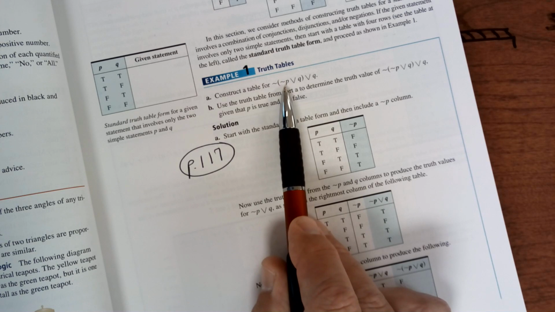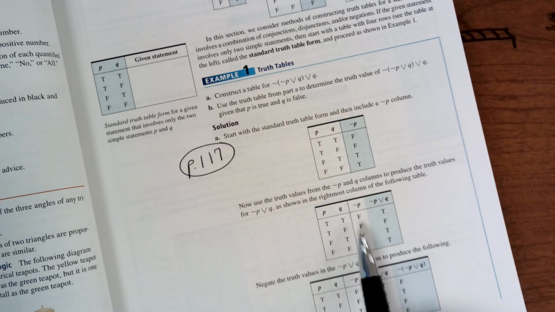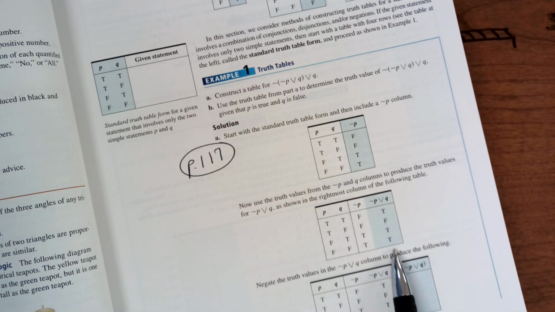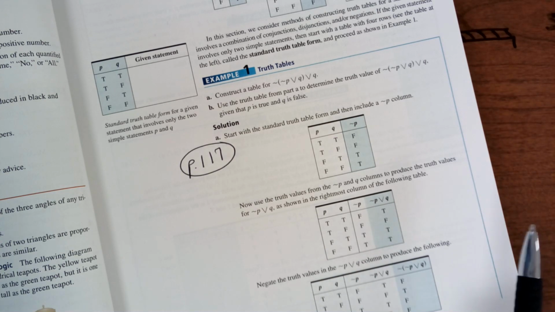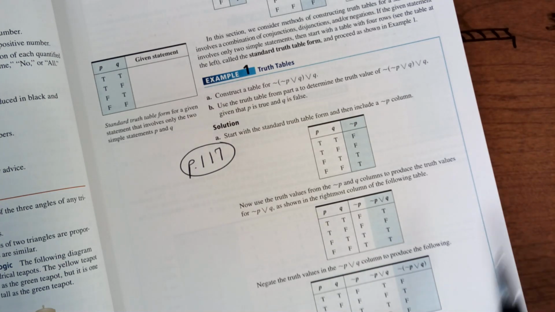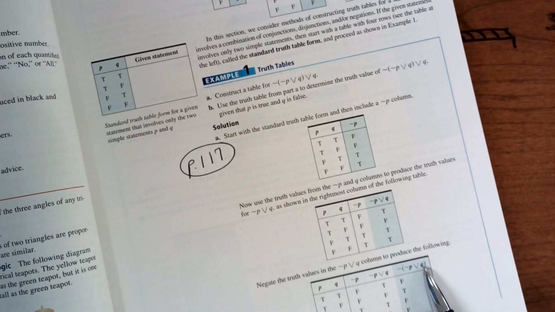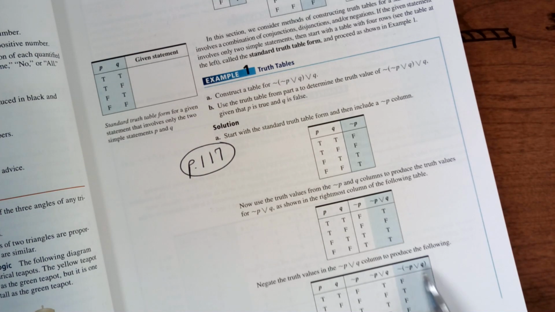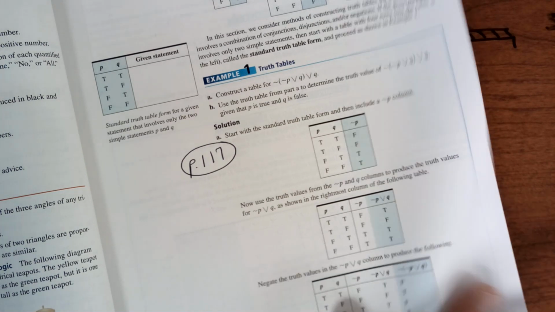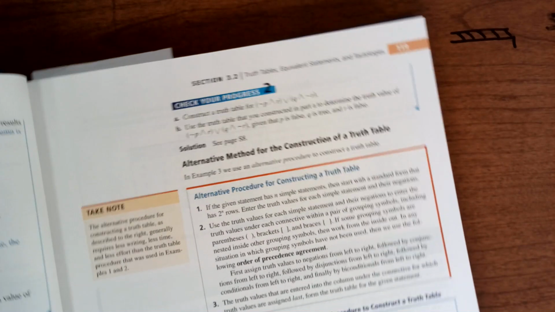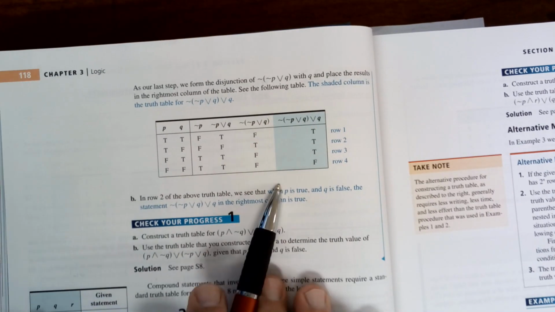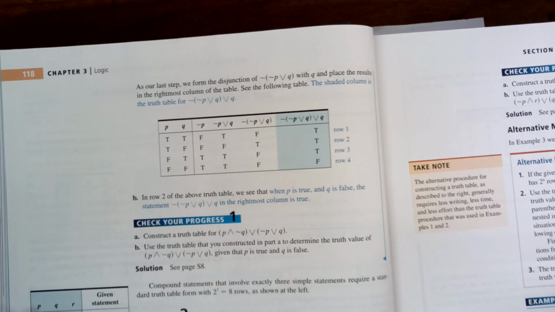So they said not P or Q, and that's this one right here. So they used the table. And then they did not that. Okay, so the opposite of that right there. All right, and then they used that to answer the question. And finally, they got to this point right here. Okay, so let's try that.